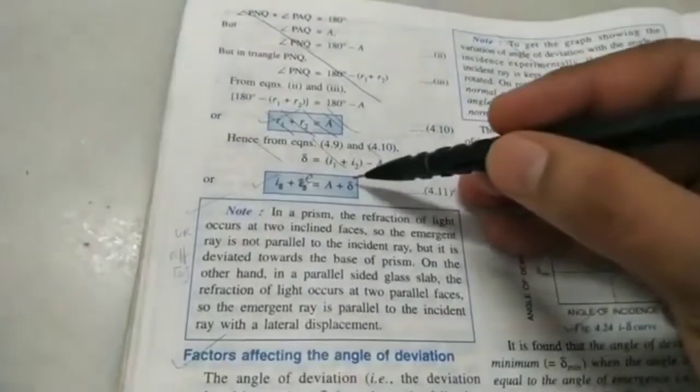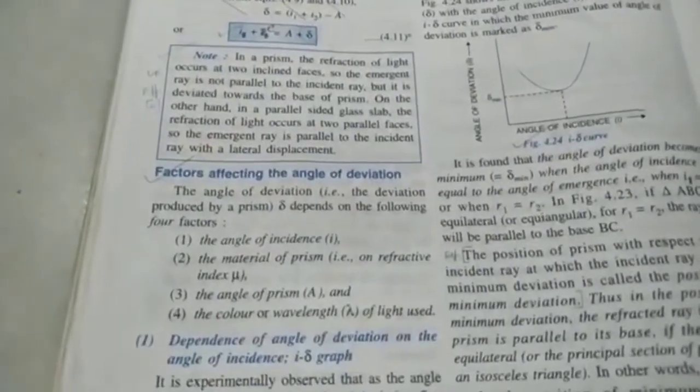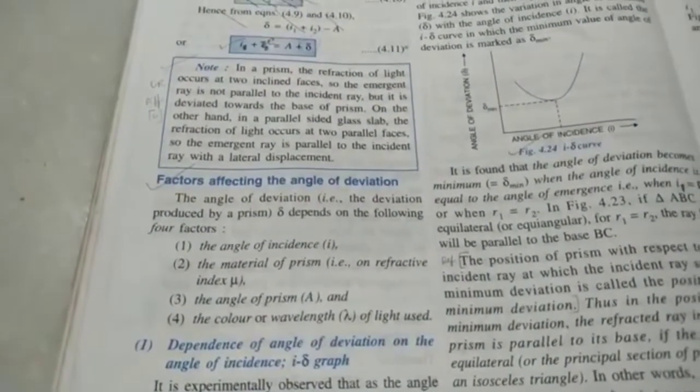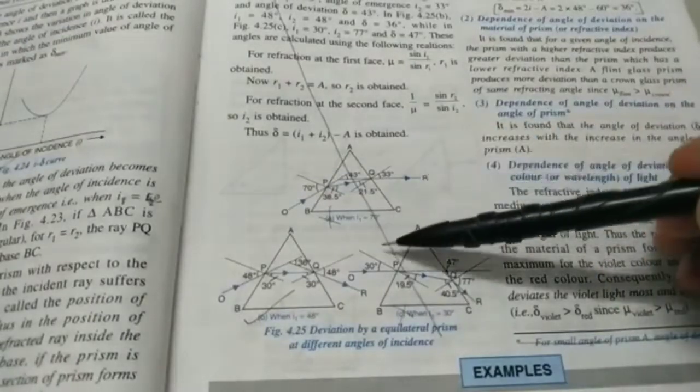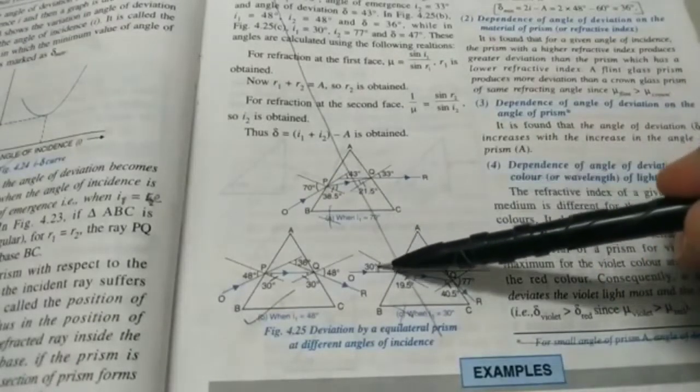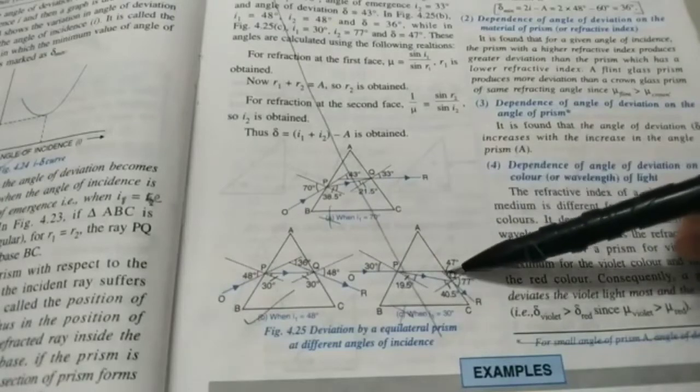Now there is one formula we need to remember. Now what are the factors affecting this angle of deviation? First of all, let's talk about the dependence of angle of deviation on the angle of incidence. If you do an experiment, we'll notice that initially when the angle of incidence is small, let's say 30 degrees, the angle of deviation is larger, which is 47 degrees in this case.